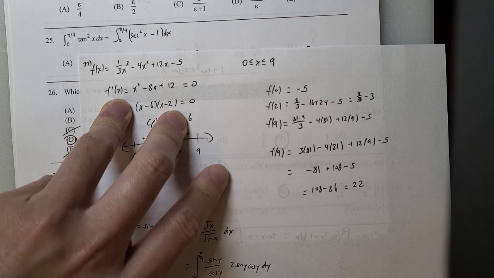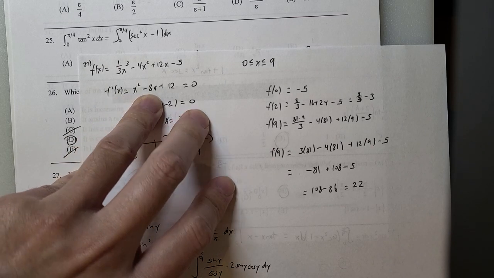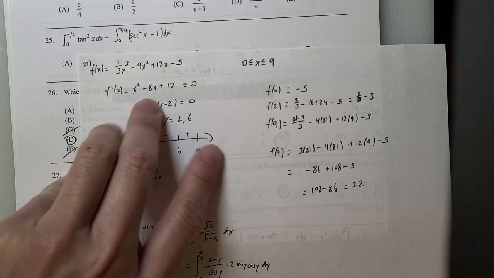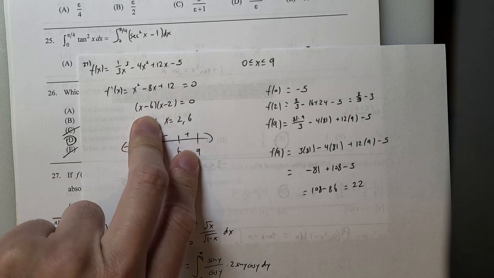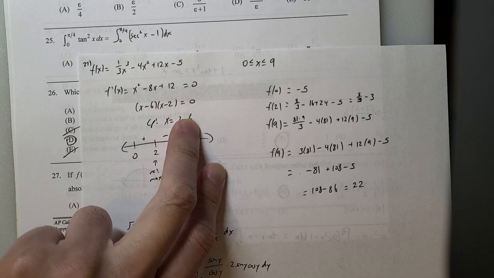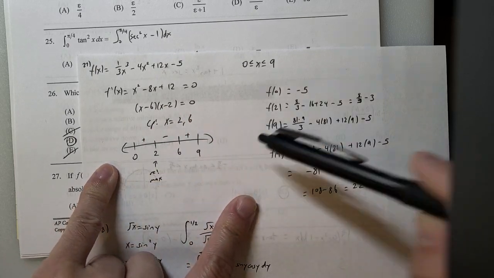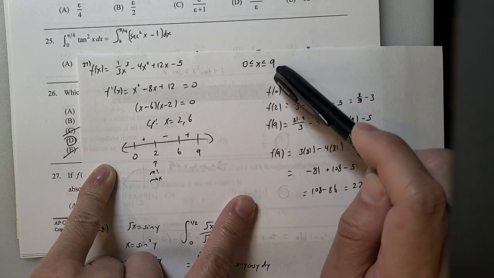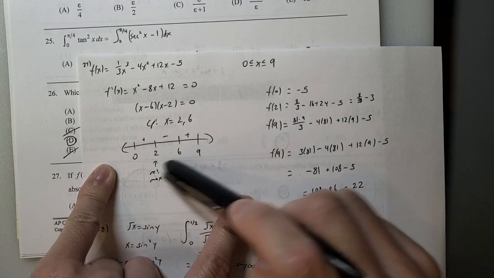You just do the power rule. F prime is x squared minus 8x plus 12. We set it equal to 0. We factor this to be x minus 6, x minus 2. Okay? So our critical points are 2 and 6. So we do the first derivative test. We're only interested in from 0 to 9, so that's why I wrote it like this.